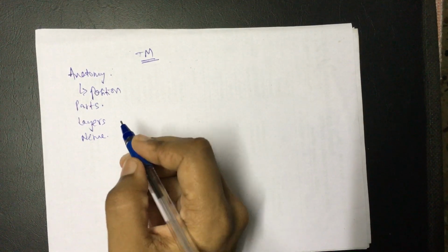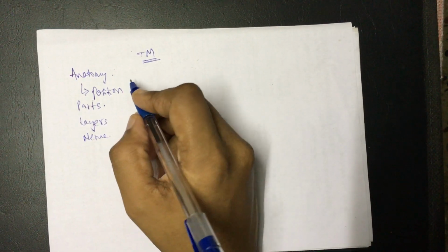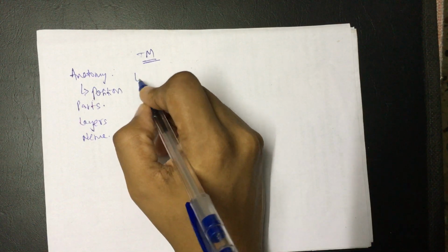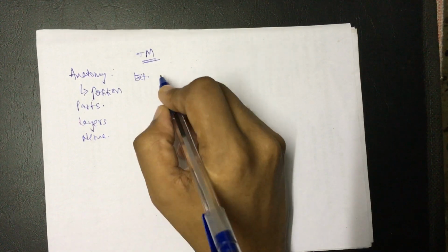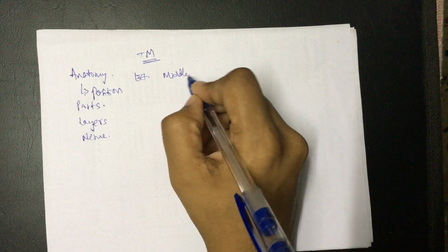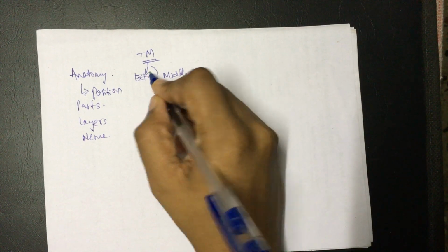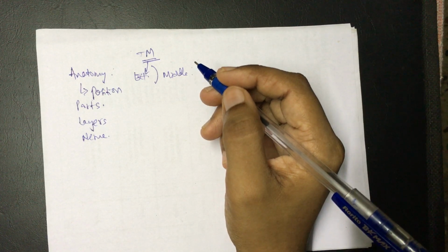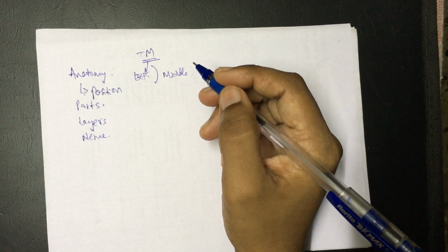So let's get started. The tympanic membrane is basically a thing which is present in between the external ear and the middle ear. And it essentially is a component of the external ear. As you already know, the external ear has three components: the tympanic membrane, the pinna, and the external auditory canal.